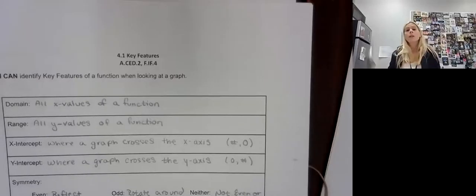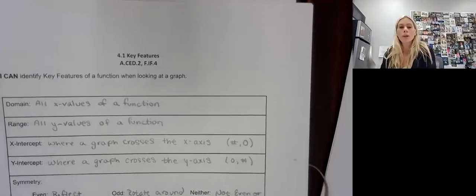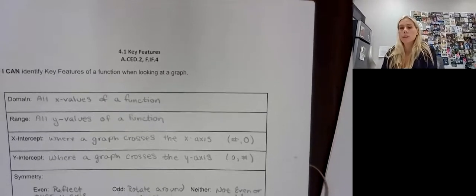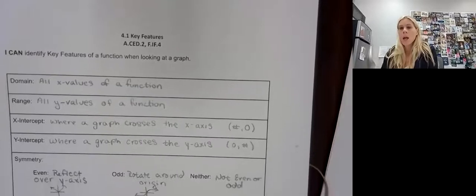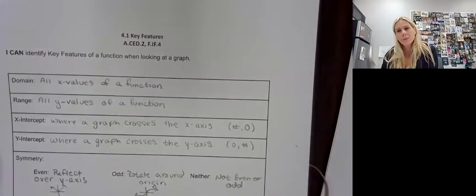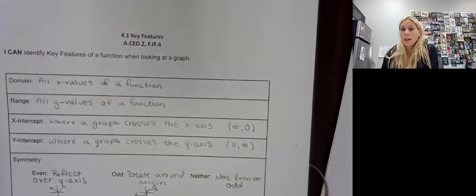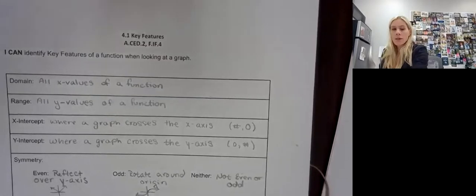Hello, everyone. So today is our second day on key features. Last time we learned domain, range, x-intercept, y-intercept, and symmetry. And you found during your practice that sometimes you didn't always need your graph to solve some of these, like in y-intercept and x-intercept, right? You could plug in 0 for the variable, whichever one it is, and then solve for the other one. So that's pretty nice.